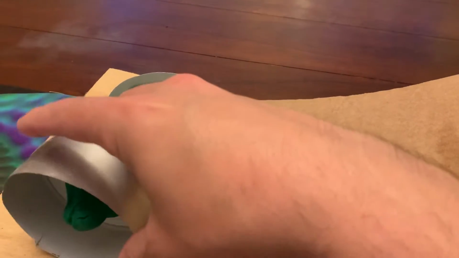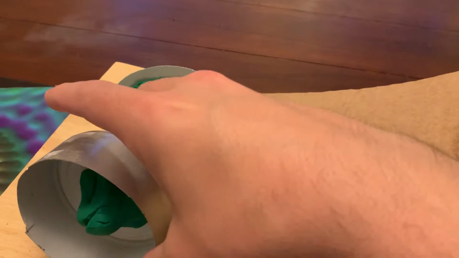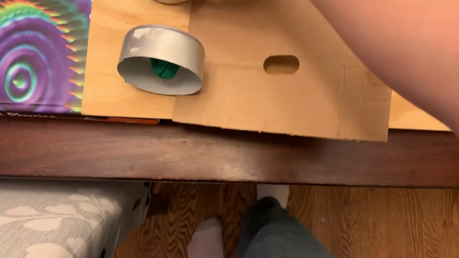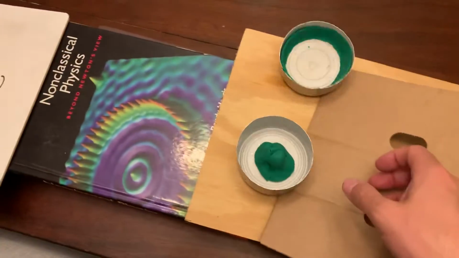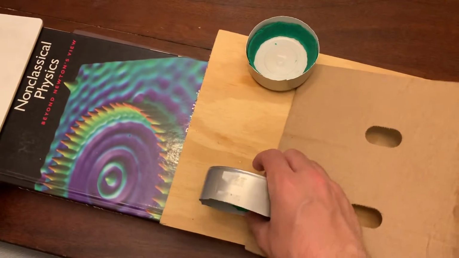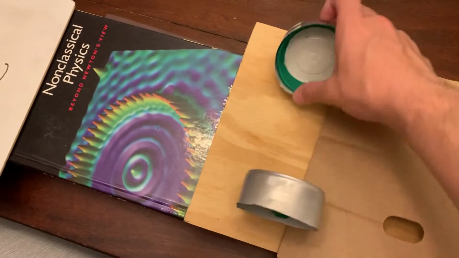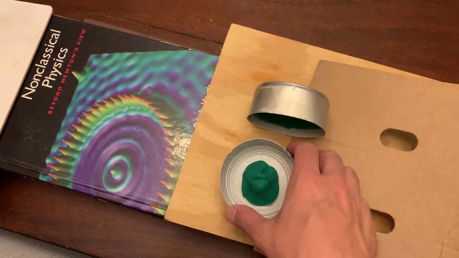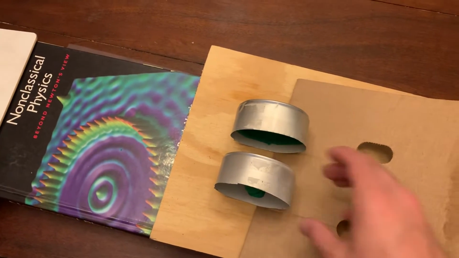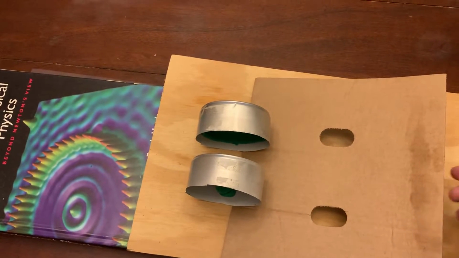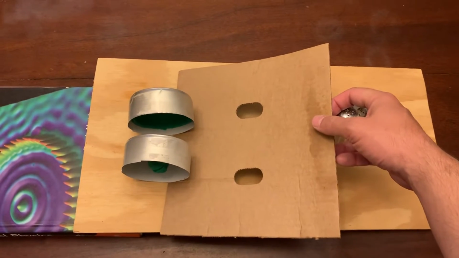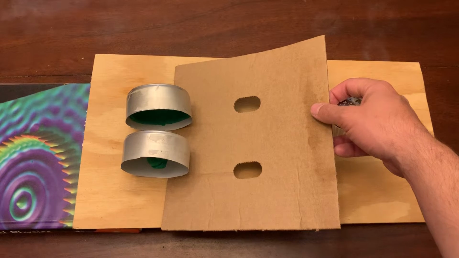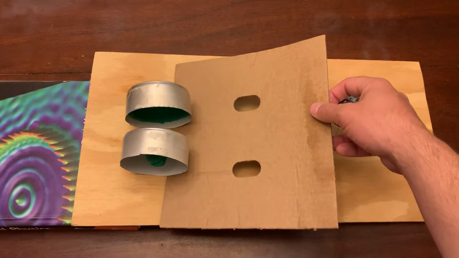Now, if we were just having these slide down the ramp, there's not going to be any dependence on mass. Like we've talked about that a bunch of times. They would start with the same PE and they would end with the same kinetic energy. We're just seeing, is the same thing true now that we're rolling?